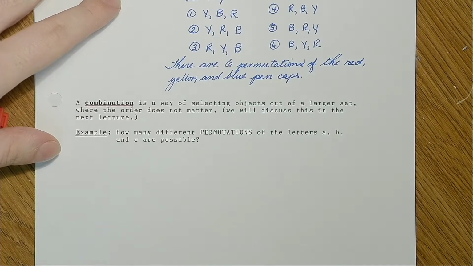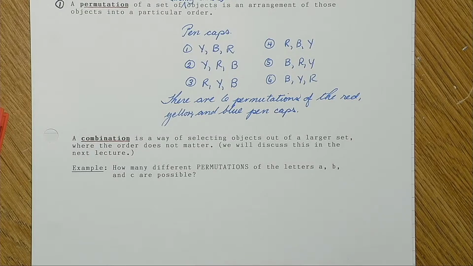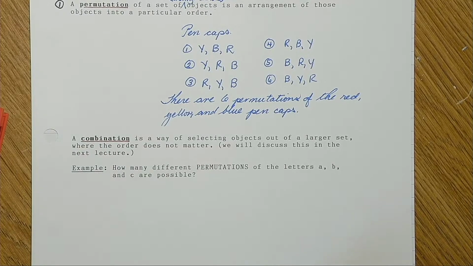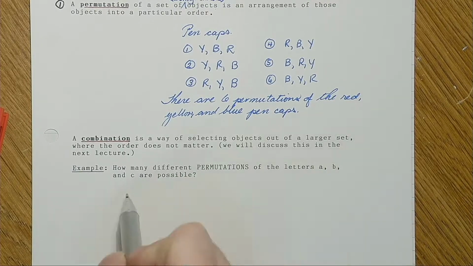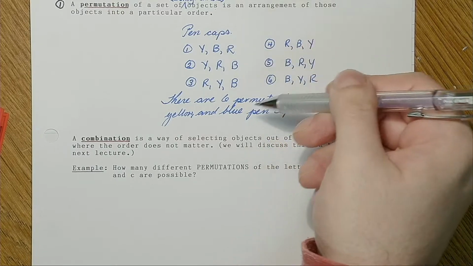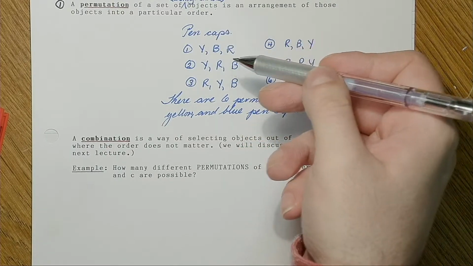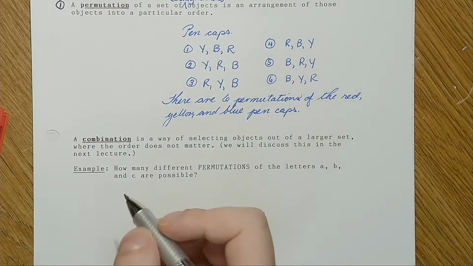Here's an example that we can start off with. How many different permutations of the letters A, B, and C are possible? Well, just from looking up here, we had 3 objects, or 3 letters.